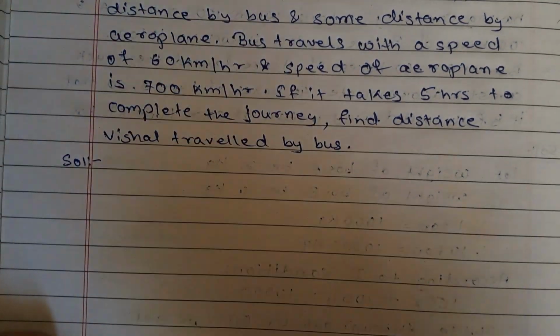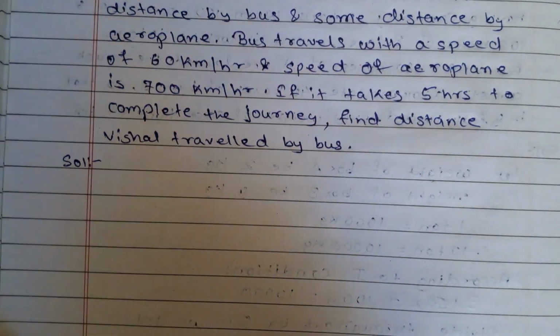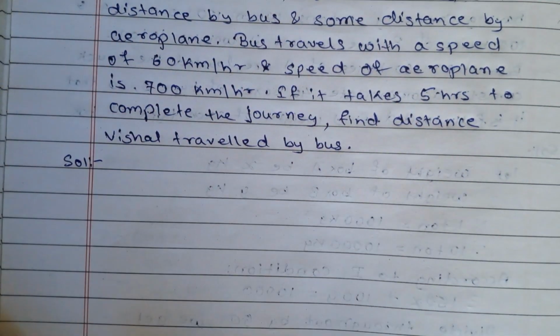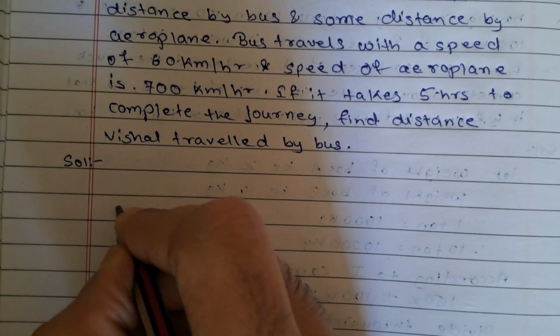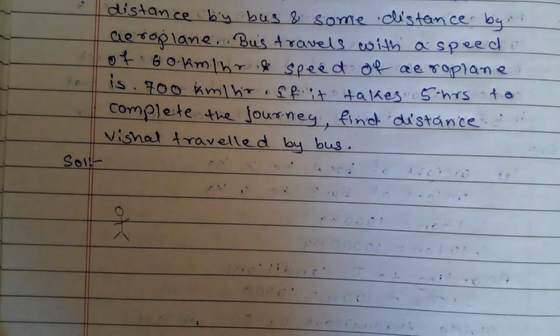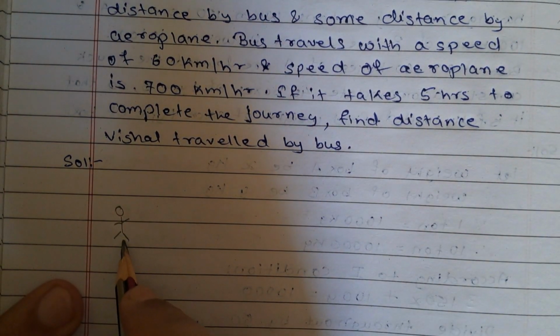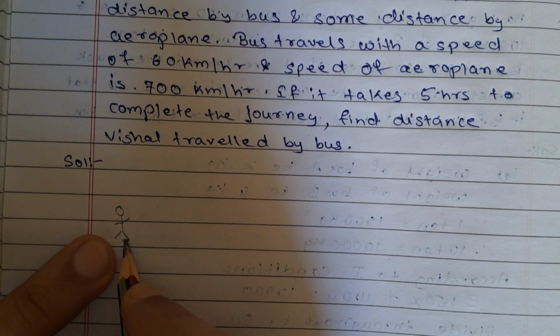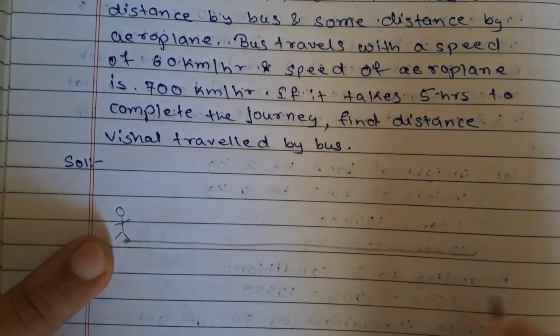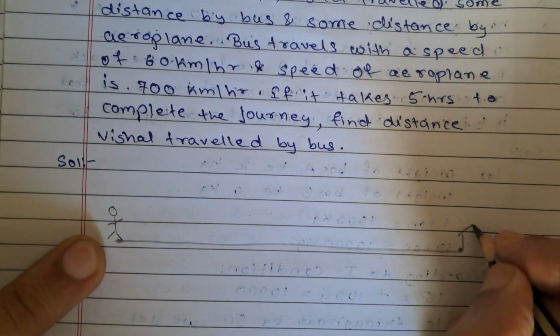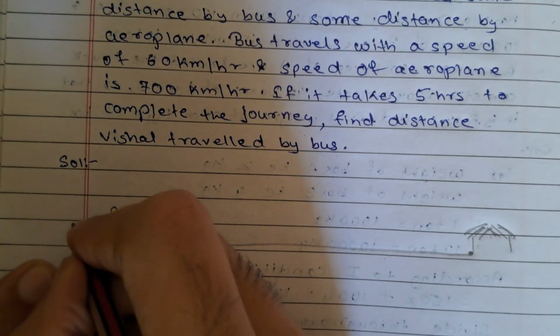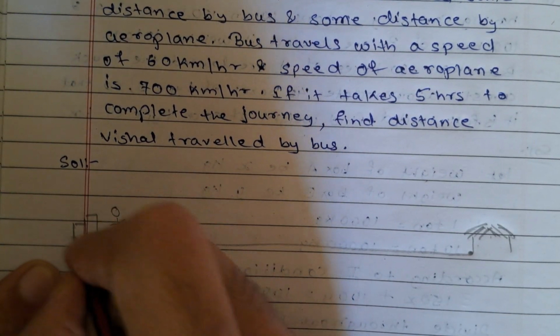Okay, so let me explain this main sum in a diagrammatical way. This diagram you don't have to draw in an exam or anything, it is just for your understanding. So there is a guy called Vishal. Let me draw something like this. Vishal was traveling from his home to his hometown, let's say. This is his hometown over here, and this is the place where he works, let's say where his office is.